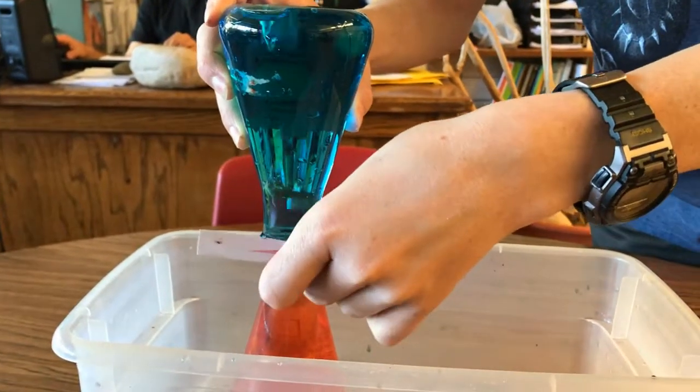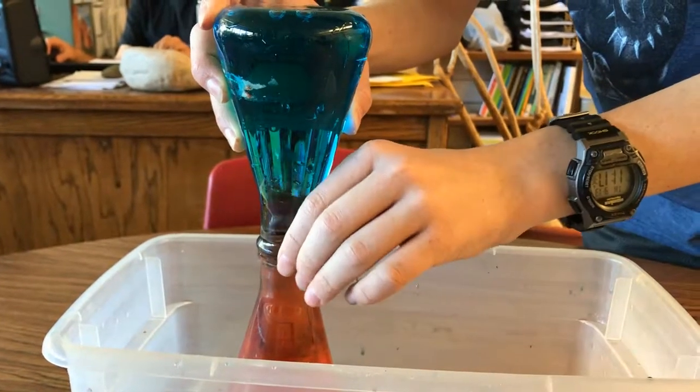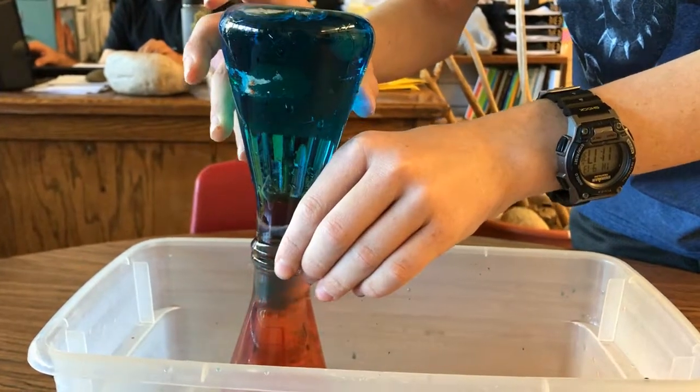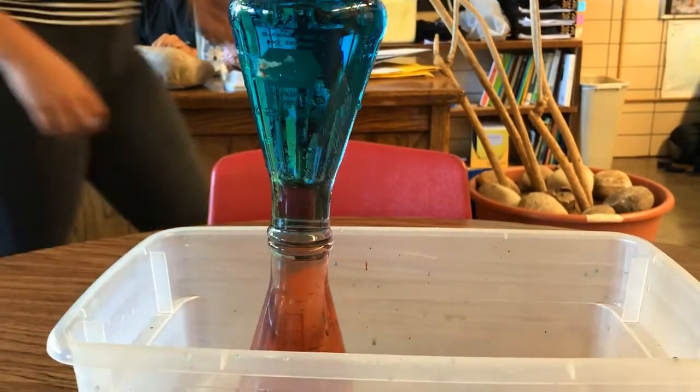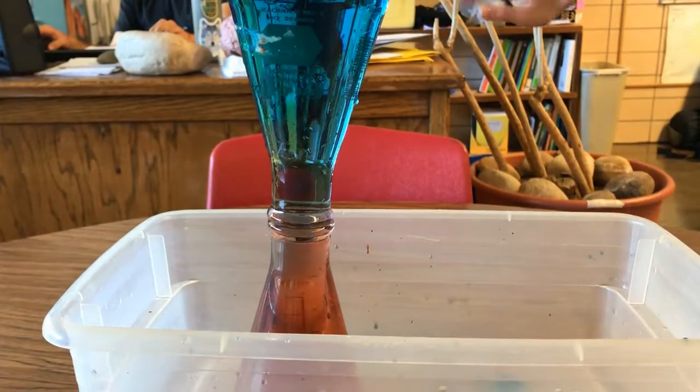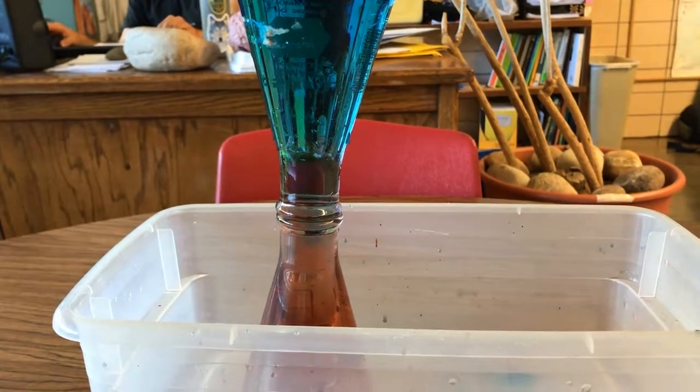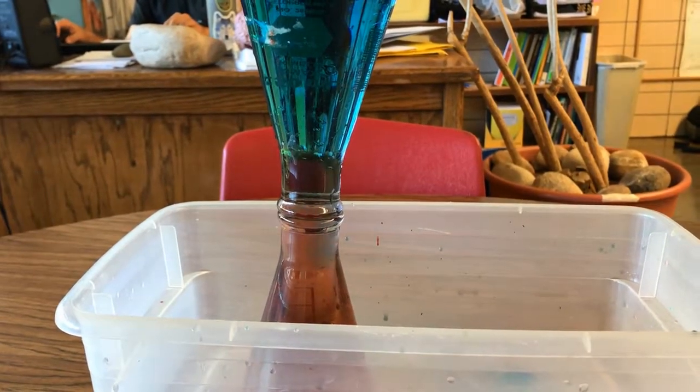You can see that once we remove the index card, the water immediately begins to mix, the cold water sinking to the bottom and the hot water rising to the top, creating purple. You can see that there is bubbles and waves and weird things floating in there. It looks cool.